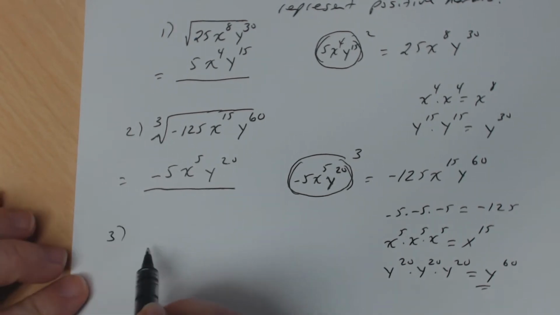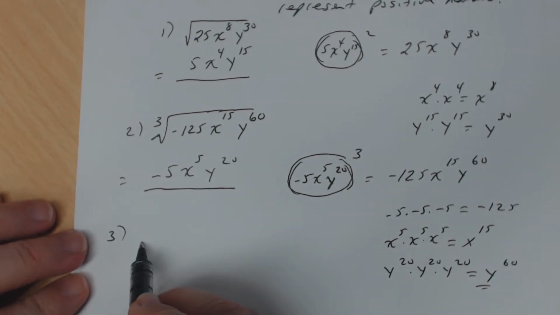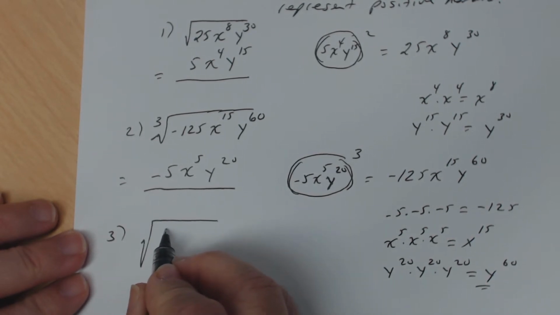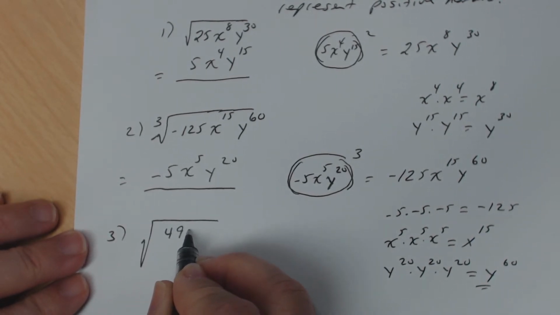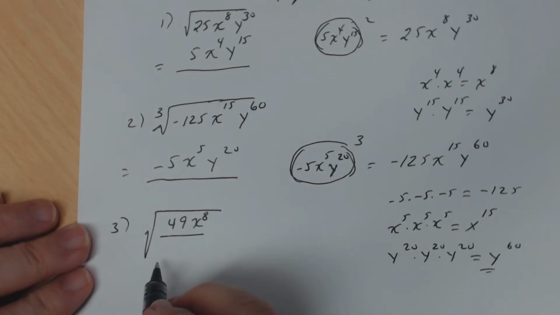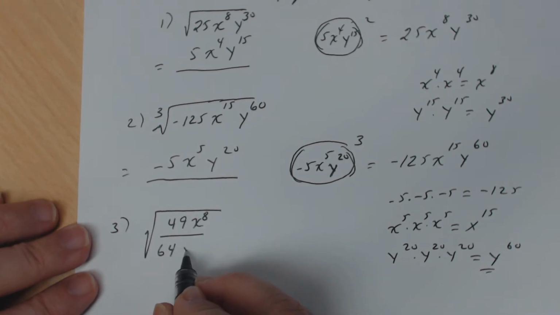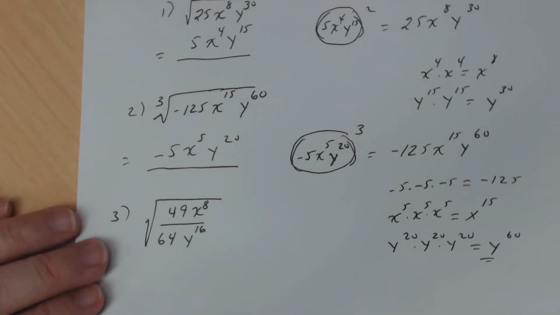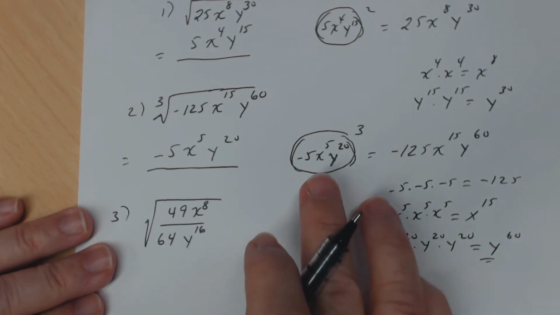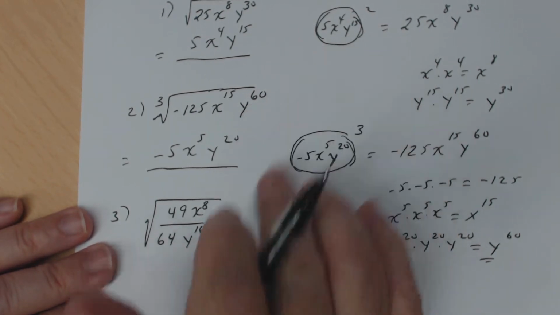All right, number 3, suppose we had the square root of, let's say, 49 x to the 8th power divided by 64 y to the 16th power. Now, suppose we had this. All right, now, again, you could use this idea right here, the same idea we did here.